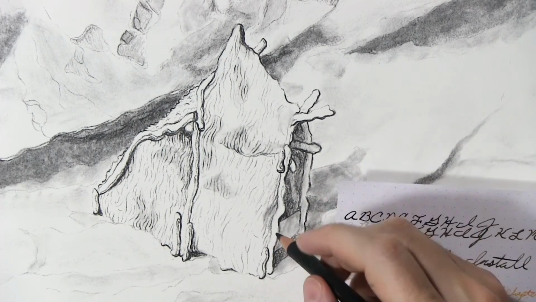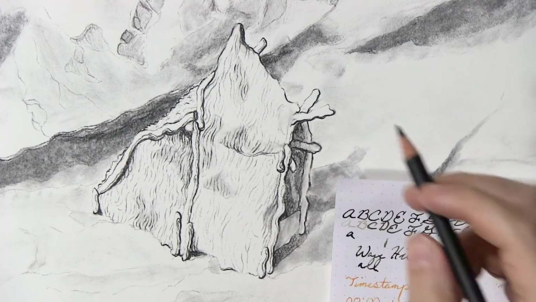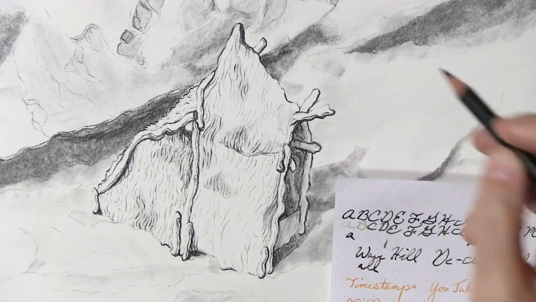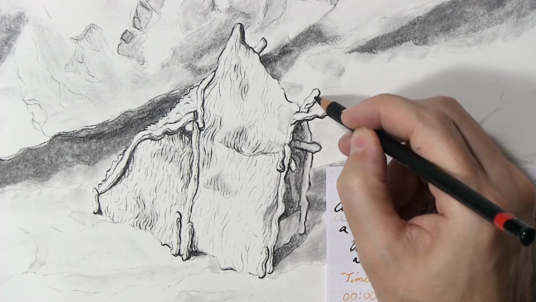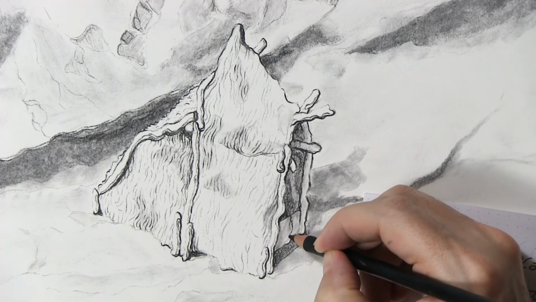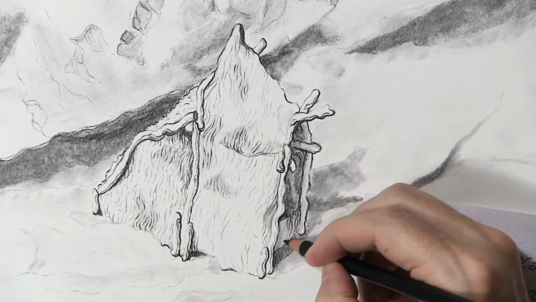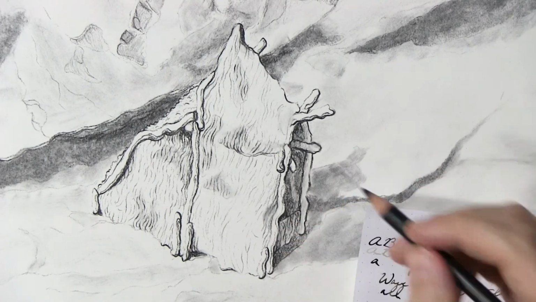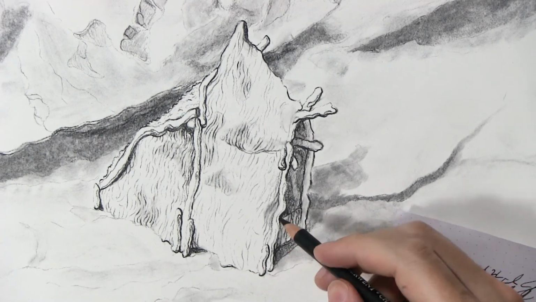Don't be afraid to totally rework an area. Don't be afraid to erase as needed. So save time for stepping away from your drawing. Come back and look at it with fresh eyes. Do what needs to be done until you can really live with the drawing.